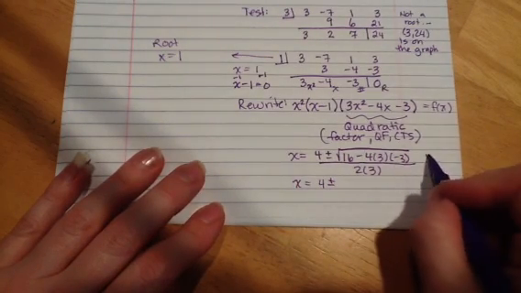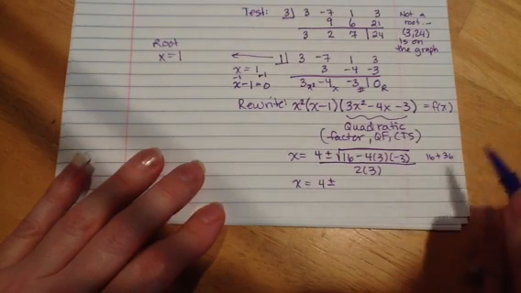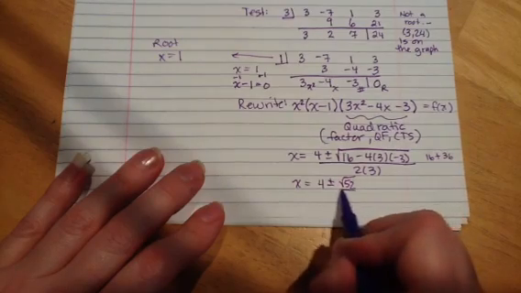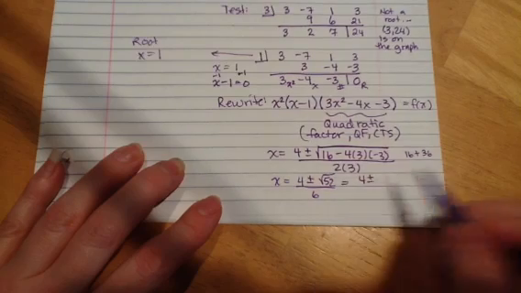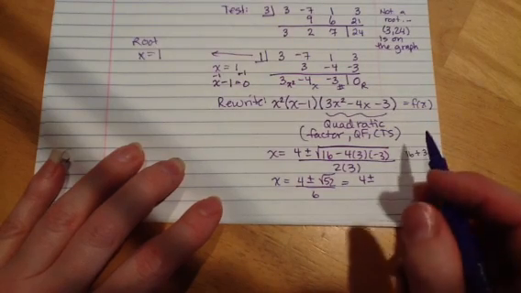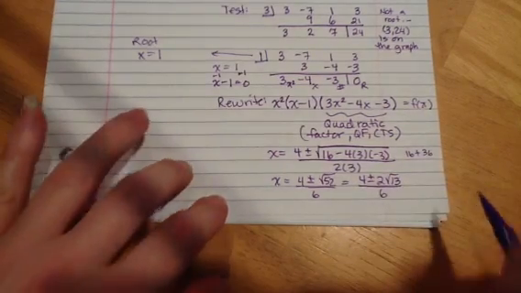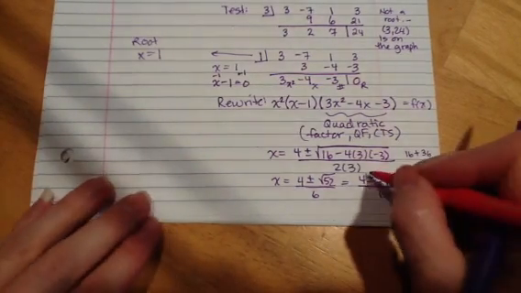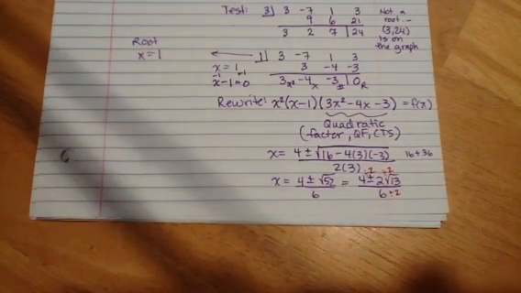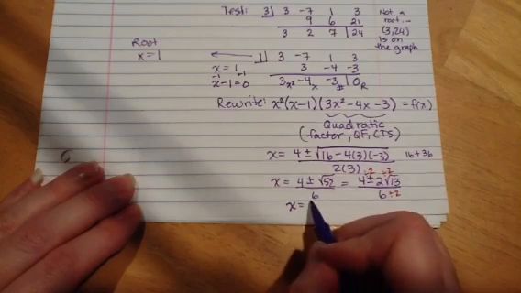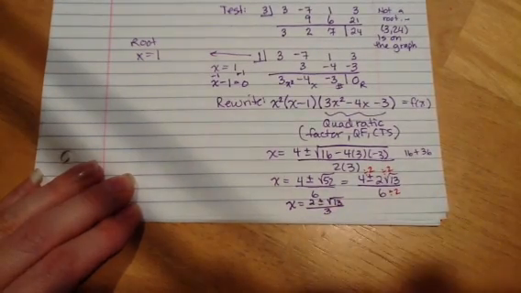Inside the radical I have 16, and that's going to be added to 36, so square root of 52 divided by 6. Square root of 52 simplifies: 4 plus or minus 2 square root of 13 divided by 6. And then I can simplify each of these coefficients and the denominator by 2. So I get x equals 2 plus or minus the square root of 13 all over 3.